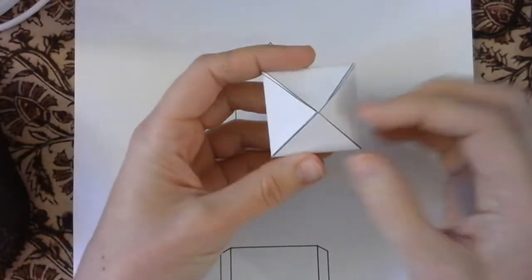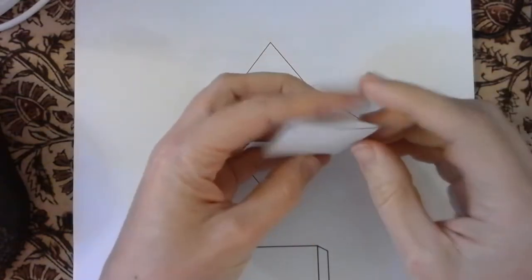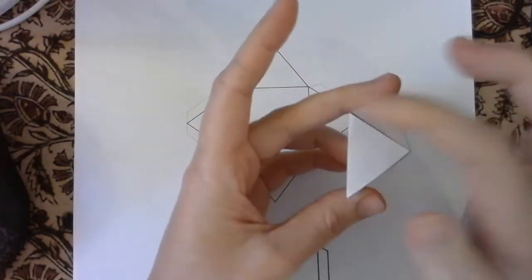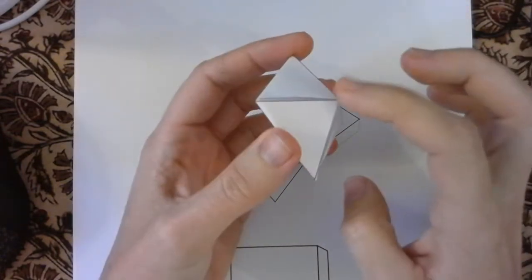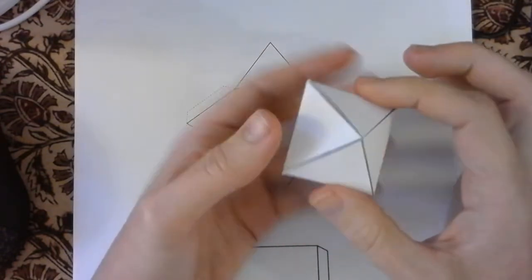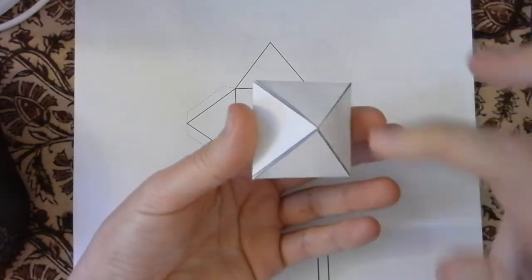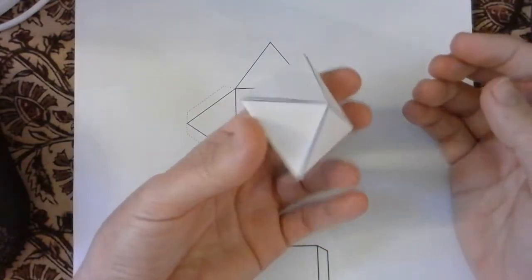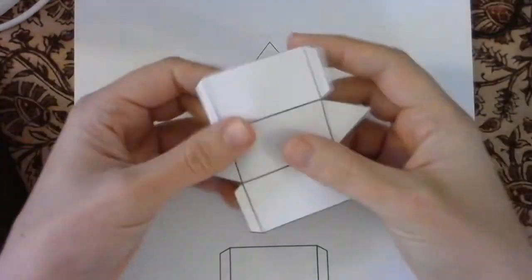So how many faces do you see? 1, 2, 3, 4, 5. How many vertices? 1, 2, 3, 4, 5. Okay. What do we call this vertex at the top? We call it the apex. And then how many edges? 1, 2, 3, 4, 5, 6, 7, 8 edges. So that's interesting. Okay. And then you do the same with the next net.